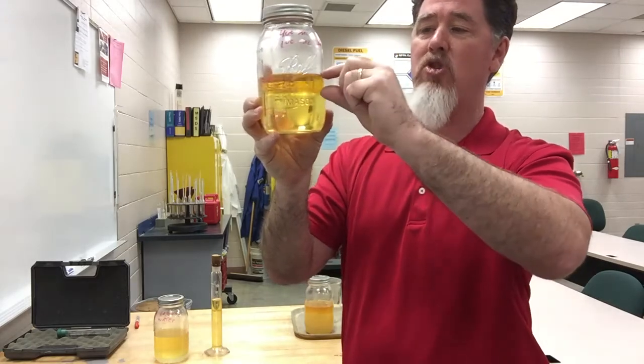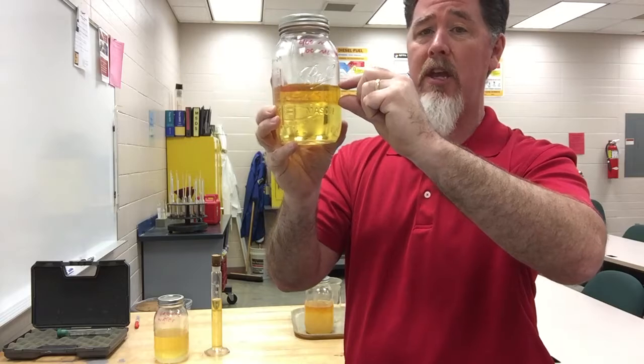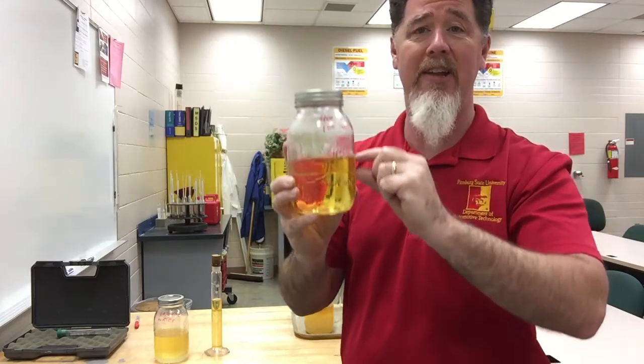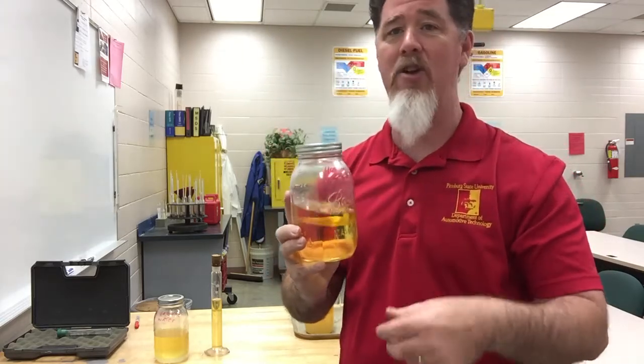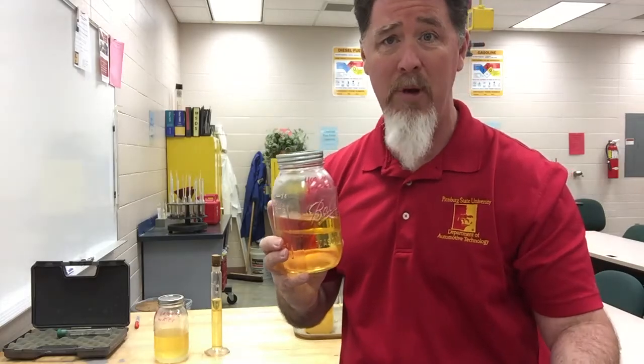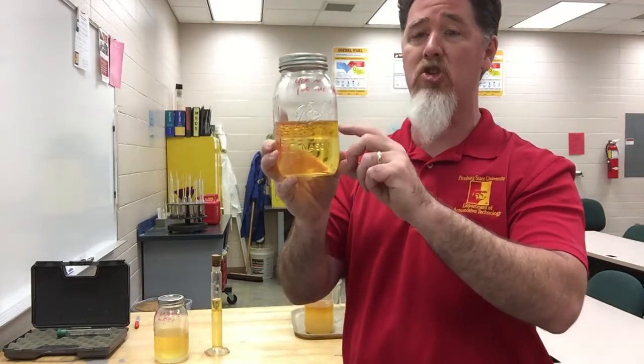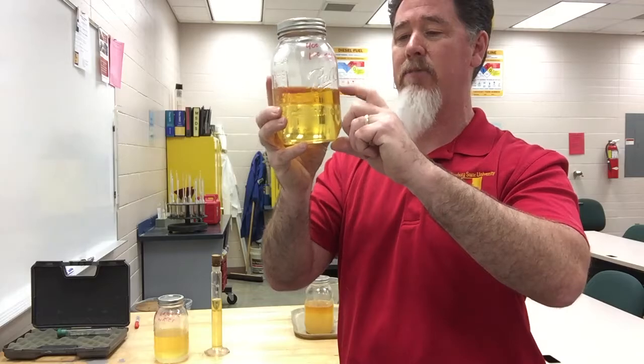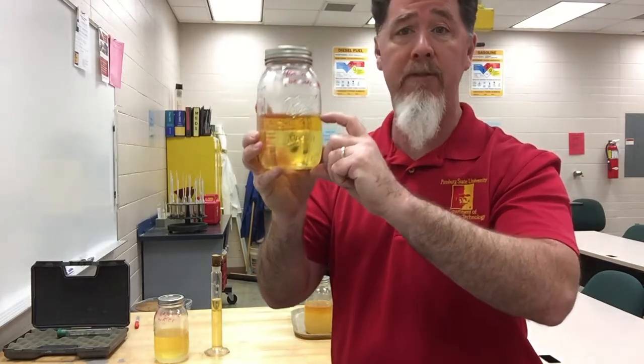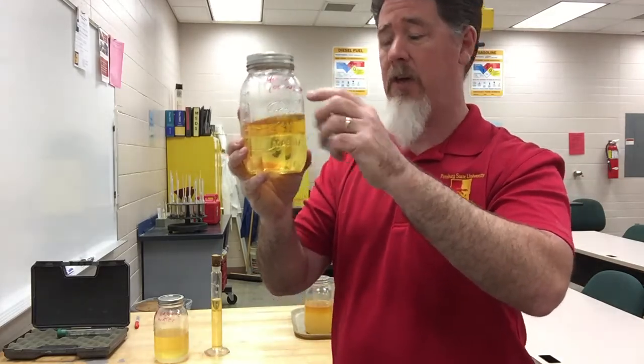So I'm afraid that when you start using this really poor gasoline at this level, on a hot day, pulling a boat or something on a trailer, the engine's going to start knocking on you. And so that is something you have to worry about with the phase separation of the alcohol.